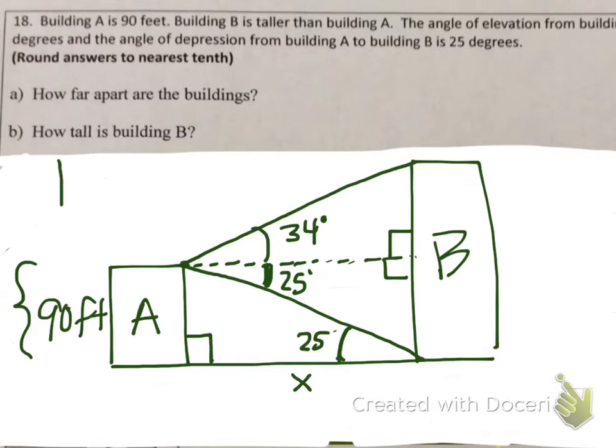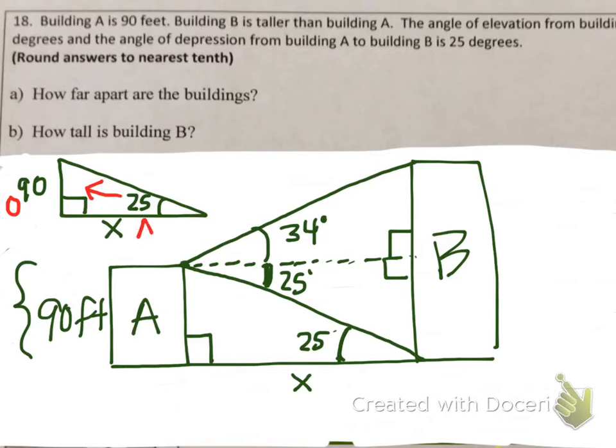I'm going to draw a smaller picture here of that right triangle. 90 feet was building A, 25 degrees is our reference angle, and we're trying to find the horizontal distance. So which trig ratio are we using here? Well, in relation to the reference angle, 90 would be the opposite, and x would be the adjacent side. So O and A use tangent, so we're going to be taking the tangent of our reference angle, 25 degrees, and that's equal to the ratio opposite, which is 90, and adjacent, which is x.